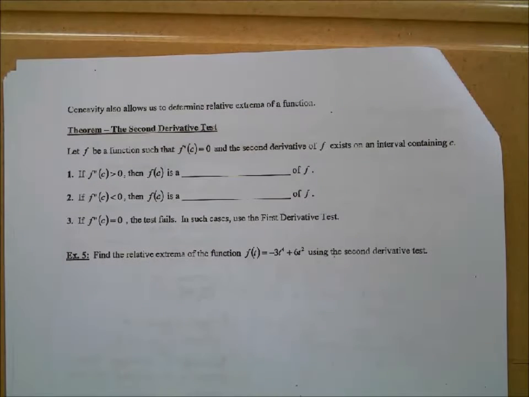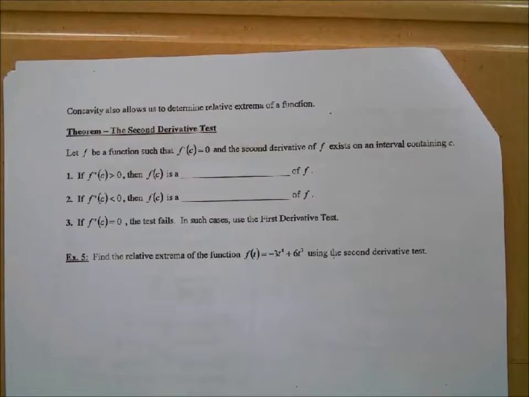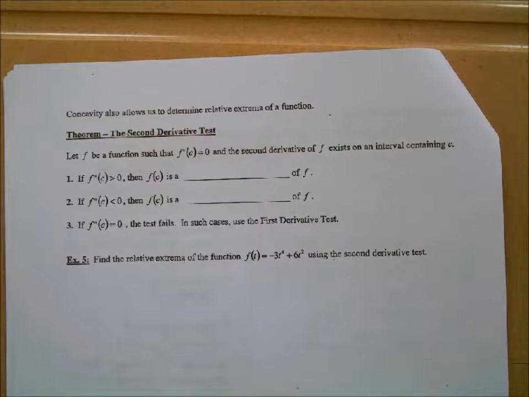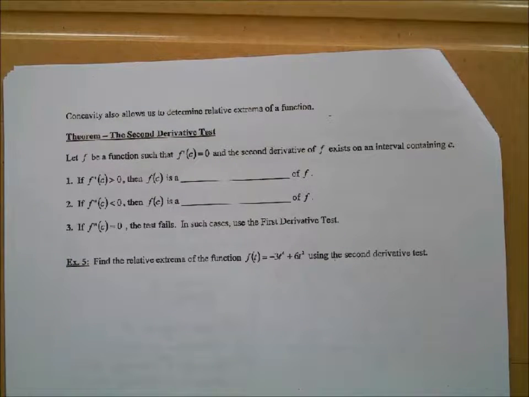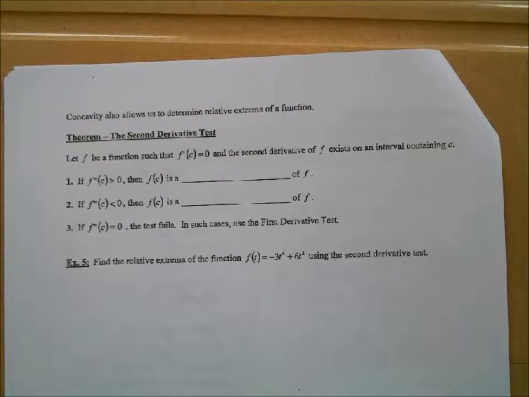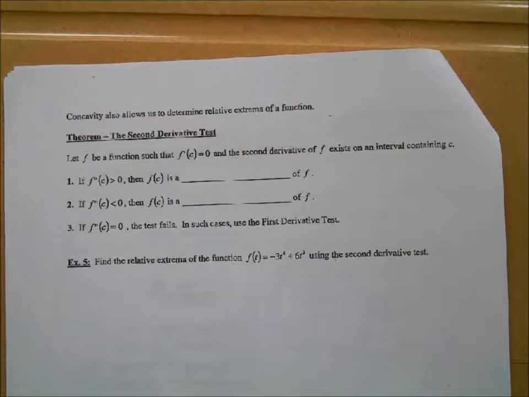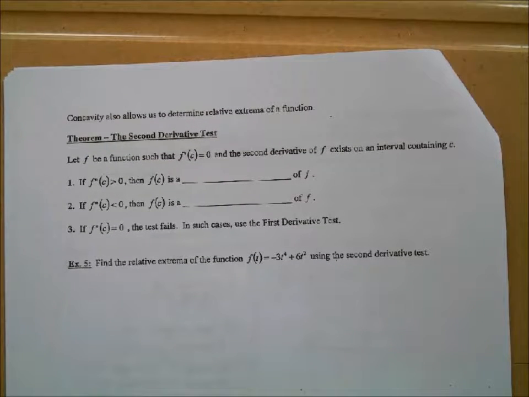If we're going to be using the second derivative, what does the second derivative tell us about the original function, behavior-wise? If the function is concave up or concave down, right? So we want to use concavity here to somehow determine whether our original function has a relative maximum or relative minimum. What type of concavity exists at a relative maximum but not at a relative minimum?